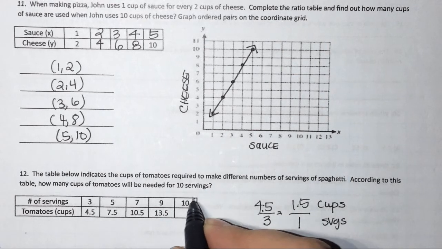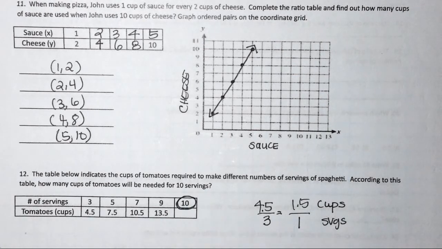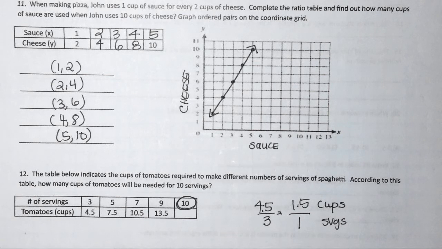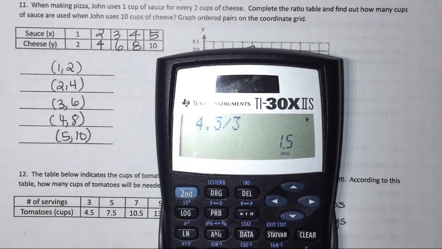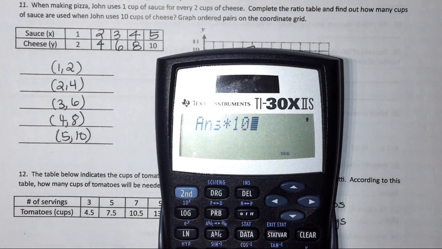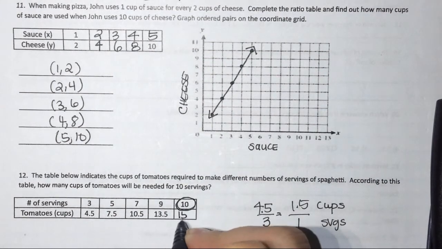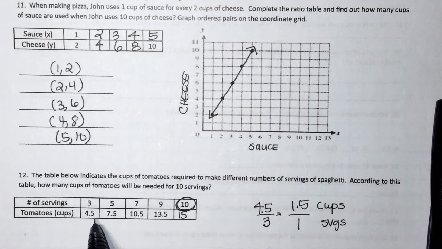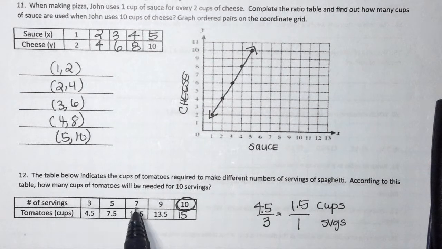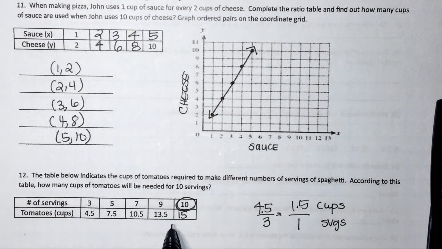So if I'm looking for 10 servings, what do you do? 1.5 times 10. 1.5 times 10, absolutely. Okay, so 1.5 times 10, and that would give me 15 cups. You got 16? Yeah, I think 16. Do you see why?